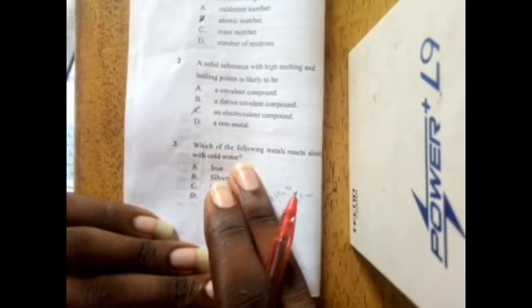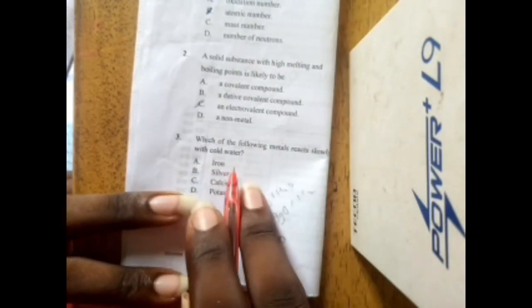So quickly looking at some examples. This is a past question objective. Number 3 says, which of the following metals react slowly with cold water? The answer here is calcium. It's one of the properties of group 2 elements. They react slowly with water. They have 2 electrons in the outermost shell, so they readily lose these electrons and combine with water to form basic oxides. In this case, it's calcium.